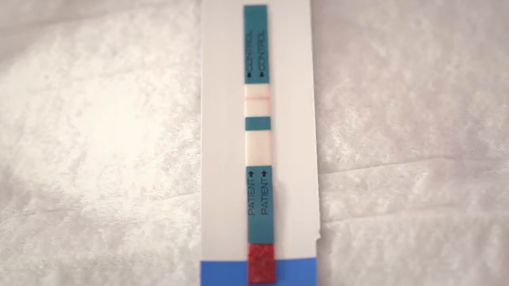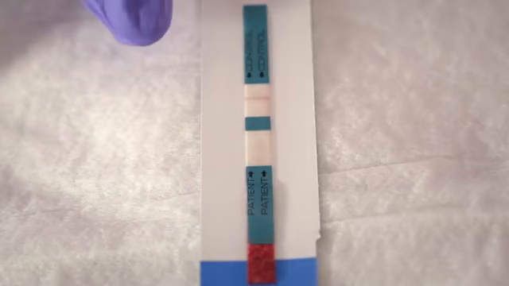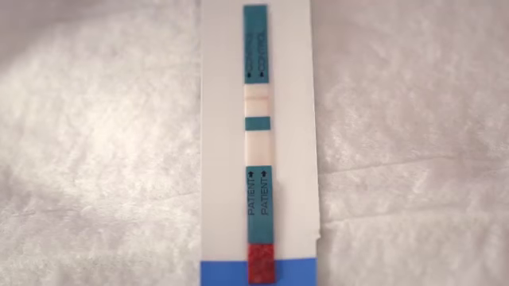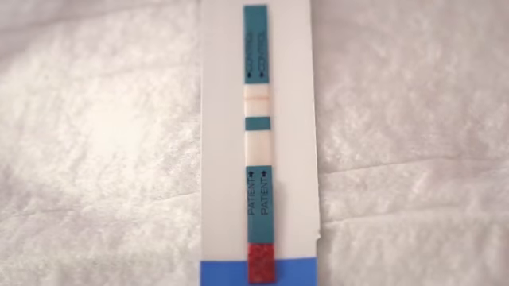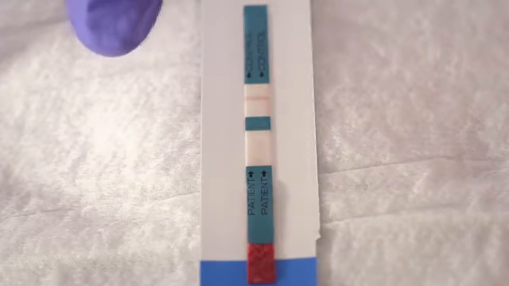15 minutes are now up, and the test is ready to be read. There is one line on the tester, which basically means that it's a control line and the tester is working. If there were two lines, it would mean that it is positive, which means that antibodies were found.